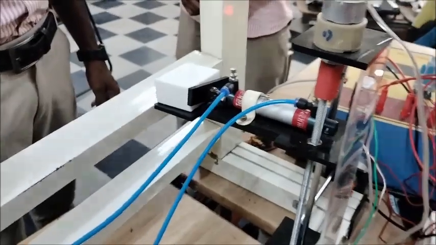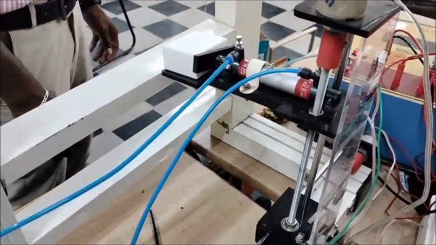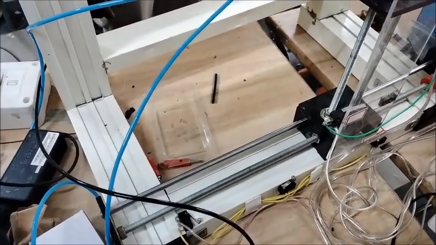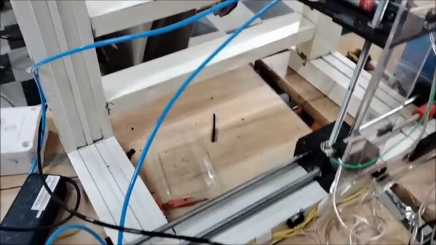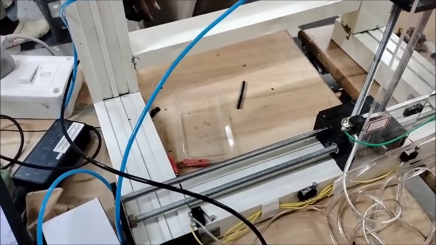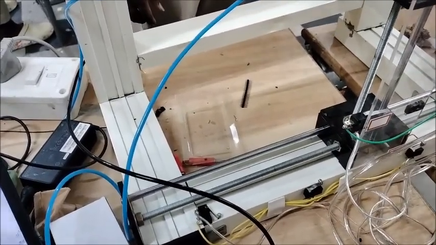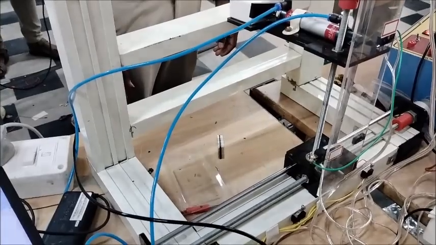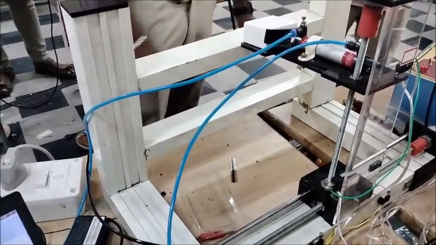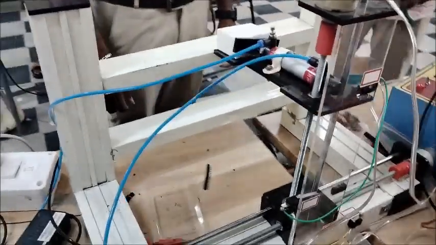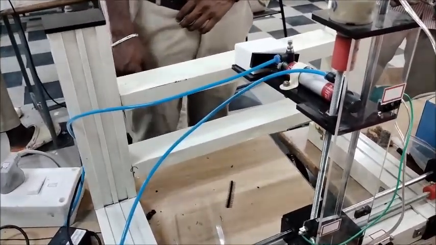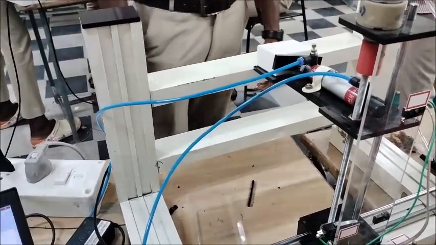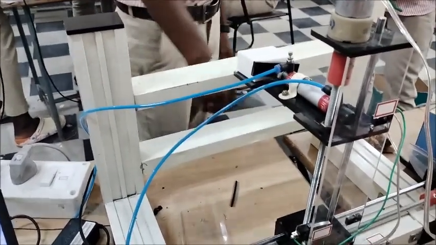This is the last position. So after the last position, it is going to stop.